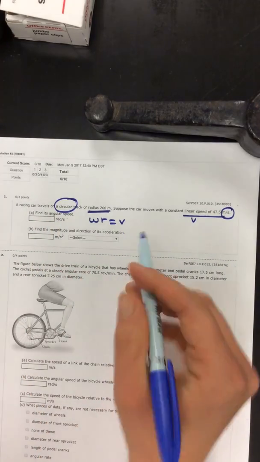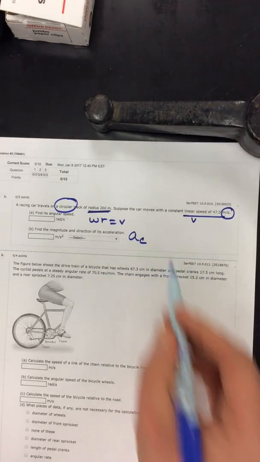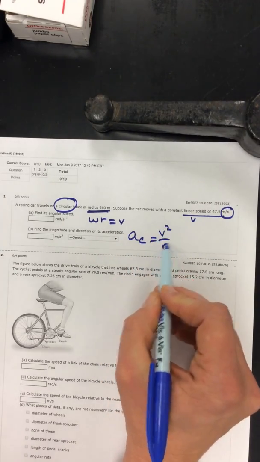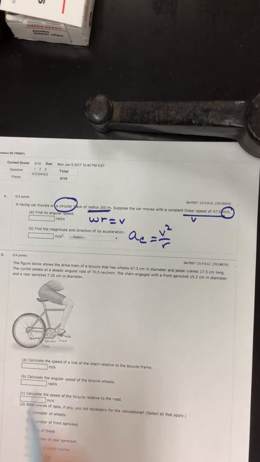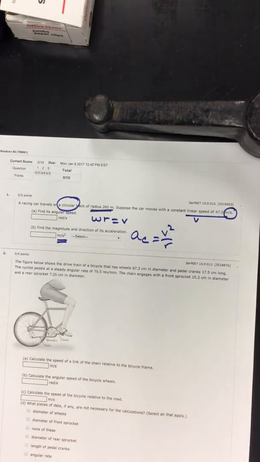Okay, magnitude and direction of its acceleration. Hello, it's a circular track. You want to find your centripetal acceleration, and you can just use v squared on r for that. Really pretty straightforward. And notice again, the acceleration is given to you in meters per second squared. That helps you realize that they're not looking for an angular acceleration there. So that's a pretty quick one.